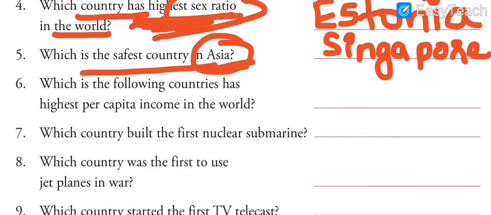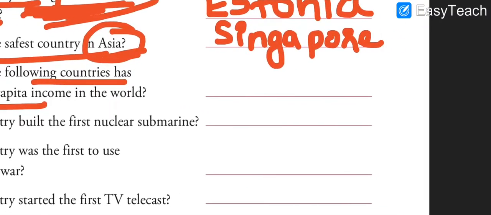Next question we have is, which of the following countries has the highest per capita income in the world? The country that has the highest per capita income is Qatar.